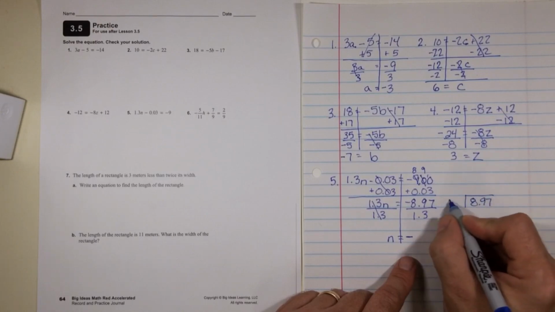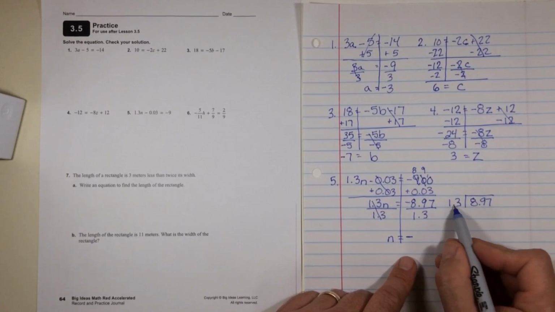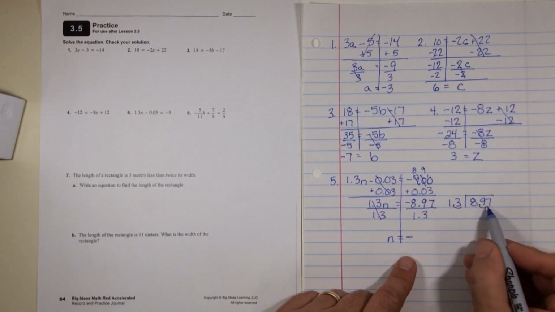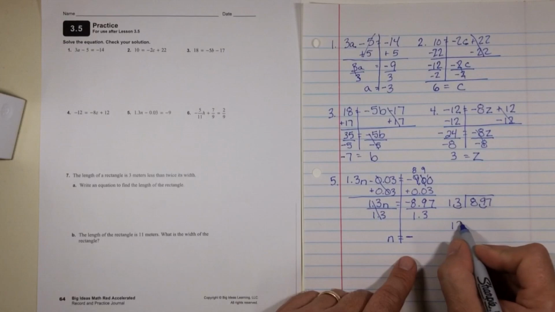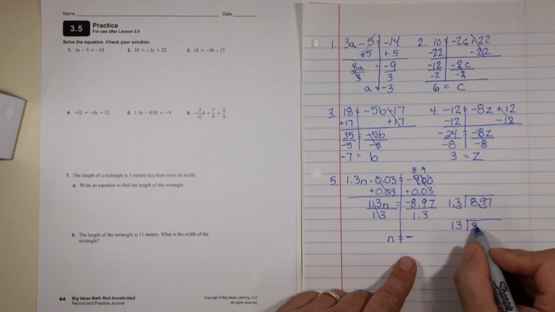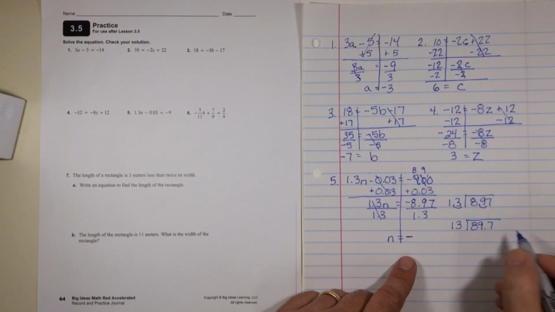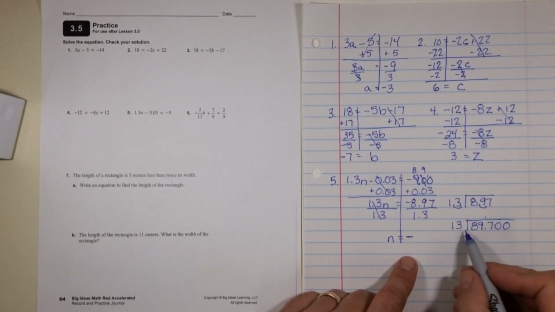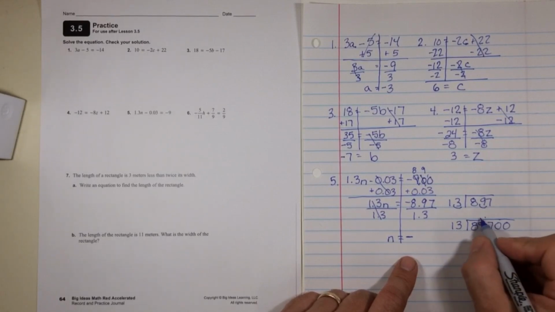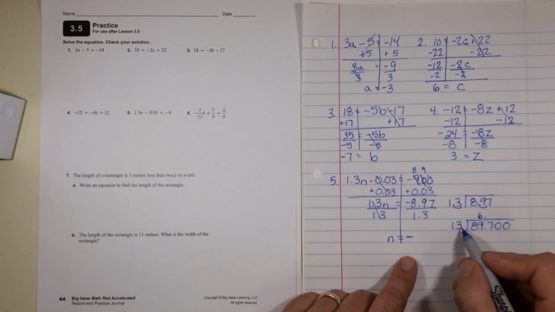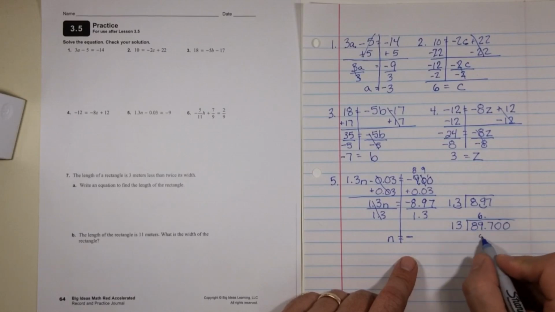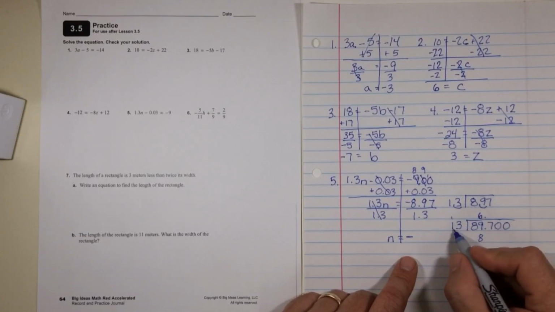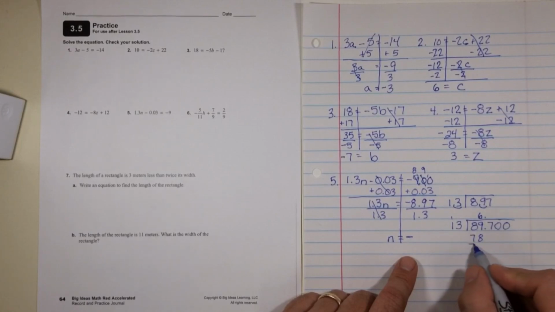8.97 divided by 1.3. I need to move the decimal once here, so I have to move the decimal once there, which makes this new problem 13 on the outside and 89.7 on the inside. Put the decimal up there. Annex a few zeros. I don't know if I'll need them, but now I have them. 13 goes into 89 6 times. 6 times 3 is 18. 6 times 1 is 6 plus 1 is 7. Subtract. 9 minus 8 is 1. 8 minus 7 is 1.